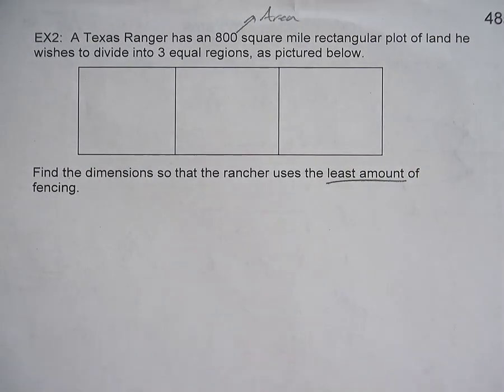He's a rancher. Not a ranger, but a rancher. Why not? He could be a rancher and a ranger. He wants to divide it up into the least amount of fencing. Times are hard. He needs to save money on his fencing.